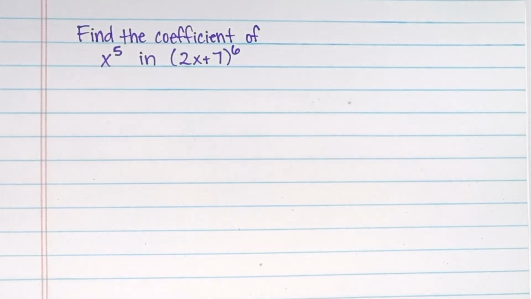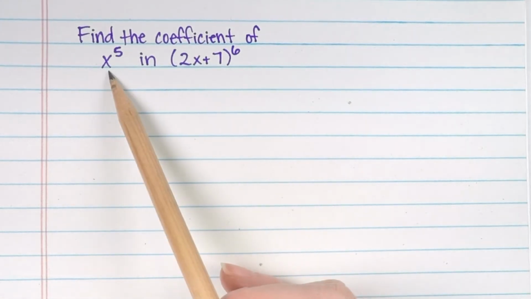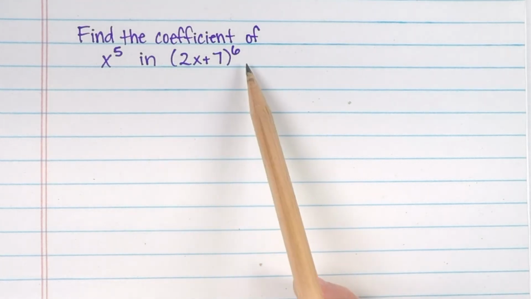Now, these types of problems can be kind of a pain to grade as a teacher, so you might only be asked about one term versus the whole entire expansion. That way, you can demonstrate that you understand the concept without having to work out the whole entire thing. So, for this problem, they want us to find the coefficient of x to the fifth in this expansion, 2x plus 7 to the sixth.